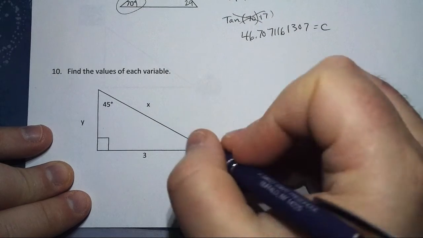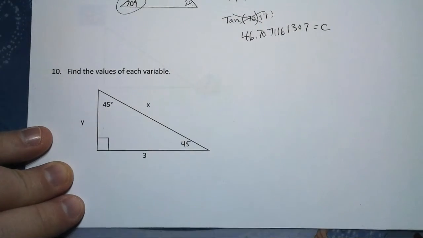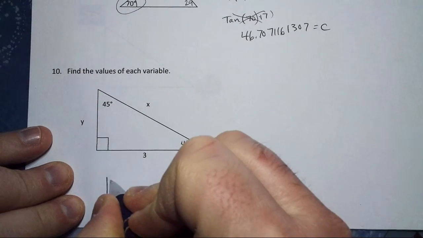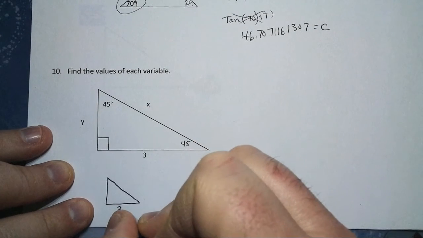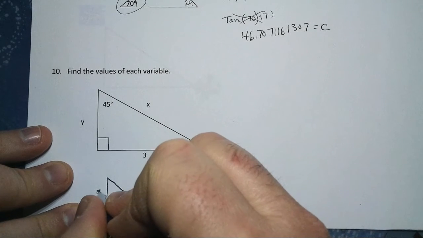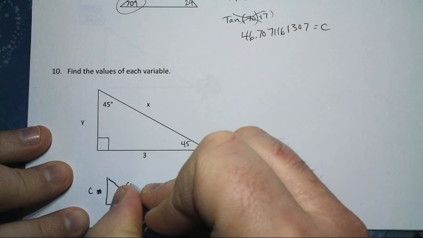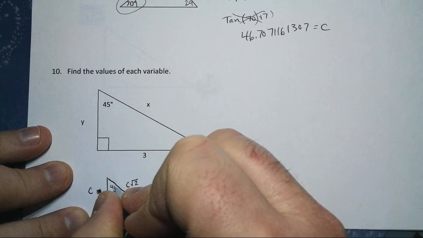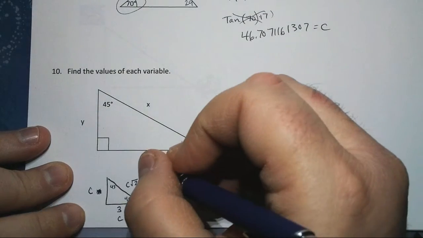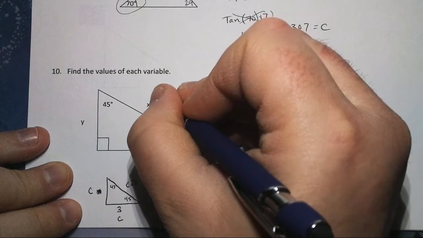This is a 45, 45, 90. It may not look like it, but it is. If you remember the rules for a 45, 45, 90 we went over in class, you can just keep in mind that if this is C, then the other leg is C and the hypotenuse is C times radical 2. Knowing those rules, you would just label: if this is Y, this is also Y, and this is Y radical 2.